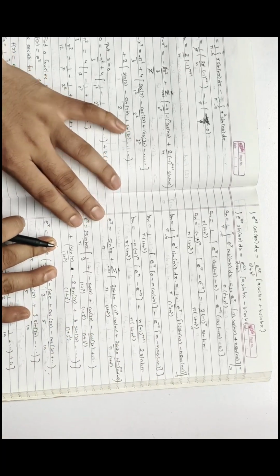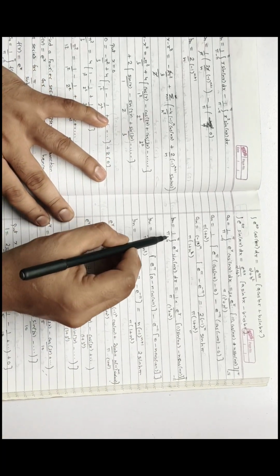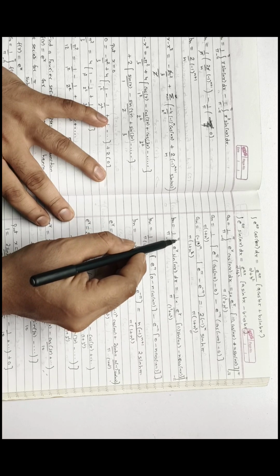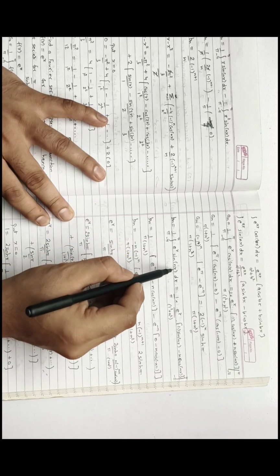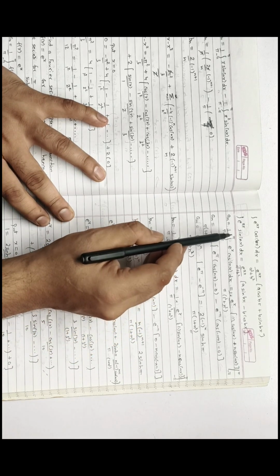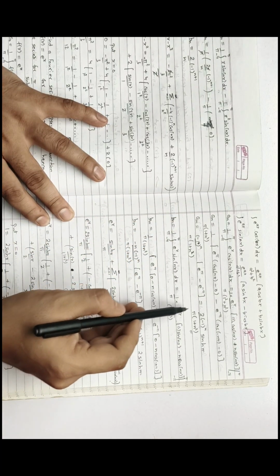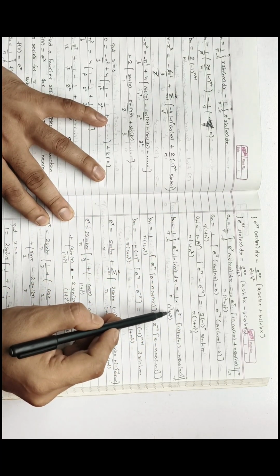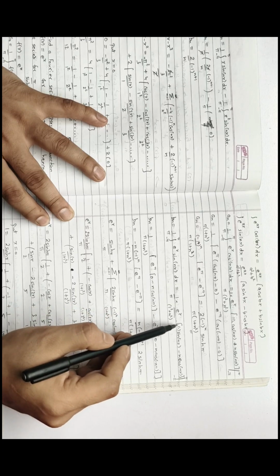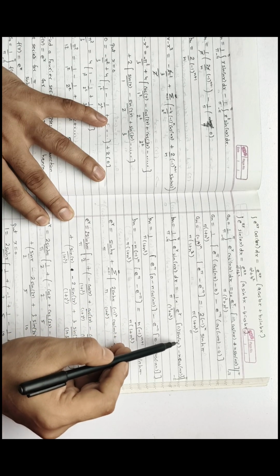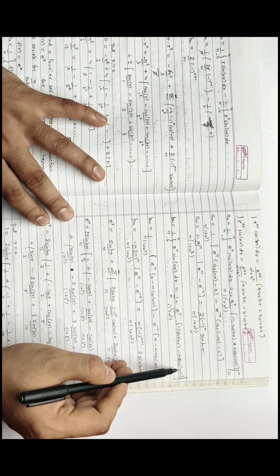Similarly, we will calculate the value of bn. So bn is 1 upon pi integral from minus pi to pi e to the power x sin nx dx. Again we will use this formula. So it will give me 1 upon pi into e to the power ax upon 1 square plus n square into (1 into sin nx minus n into cos nx).